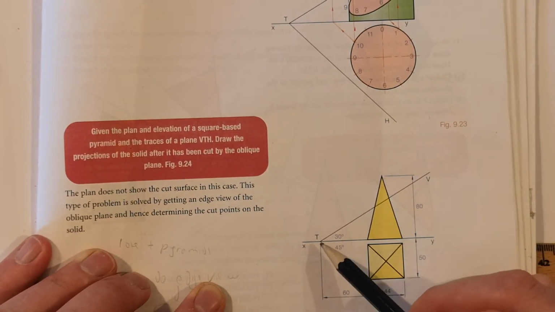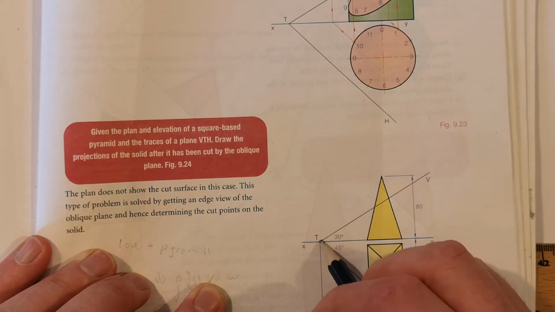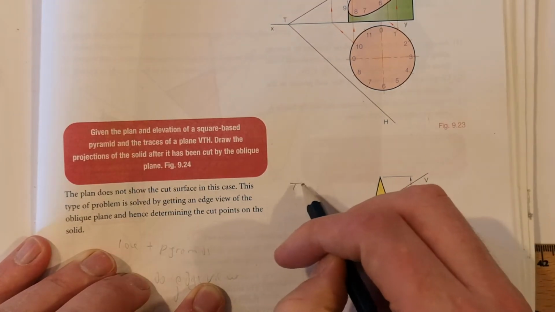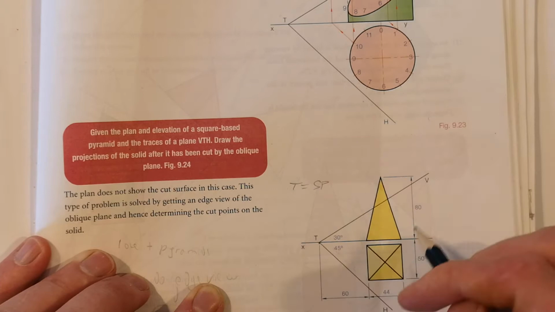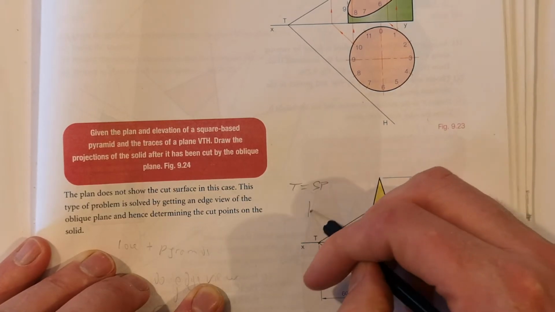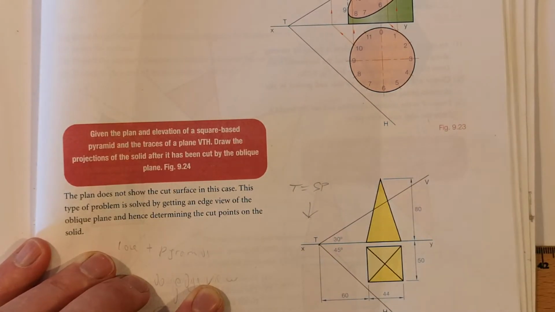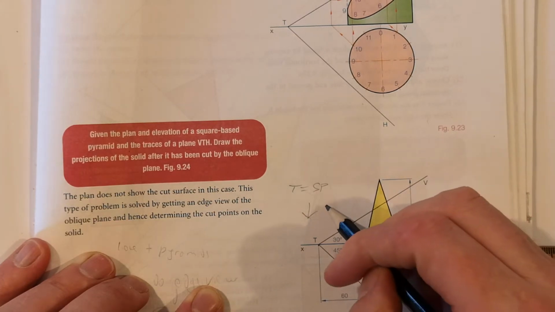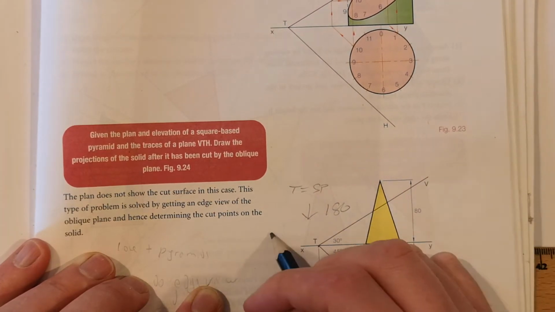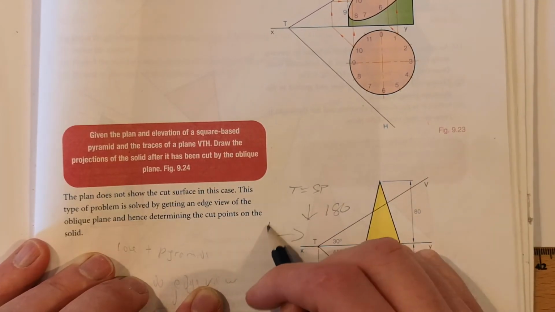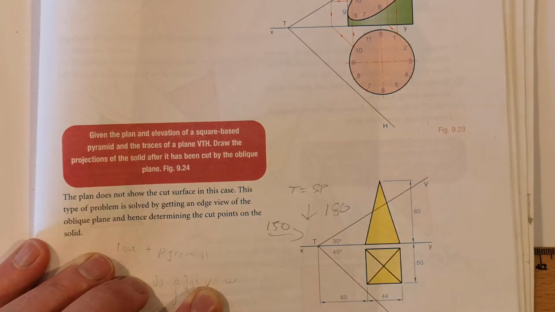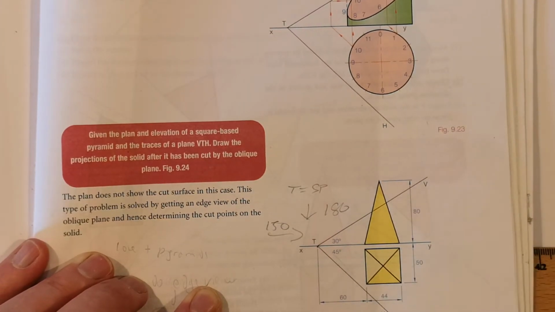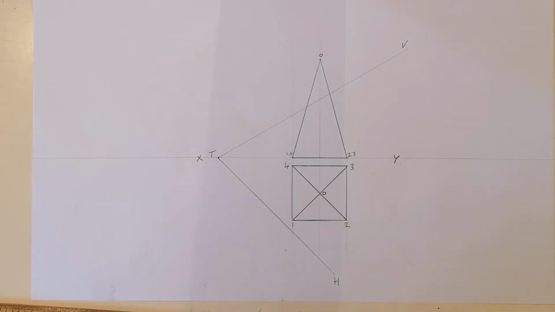Now in my question, T is going to be the starting point. So I can write that on my sheet or in my book here. T is equal to the starting point. And for that, guys, you come down 180 and you come in 150. So get all of that drawn now with T as your starting point. That's fairly easily drawn, okay?